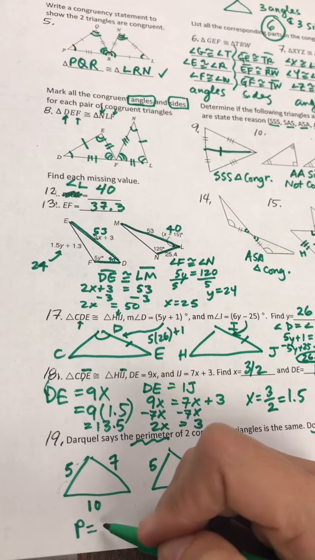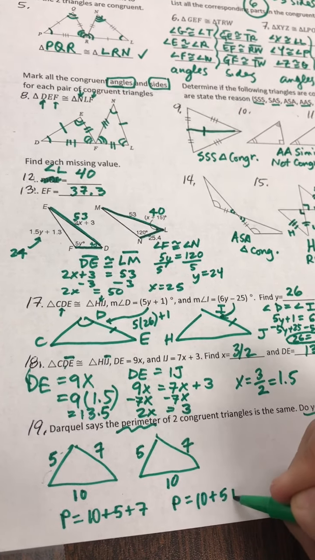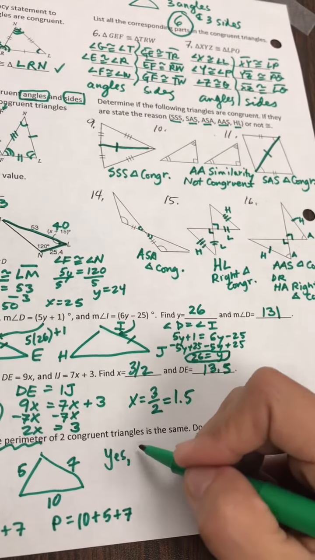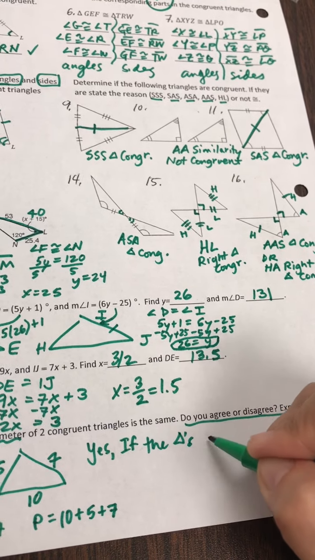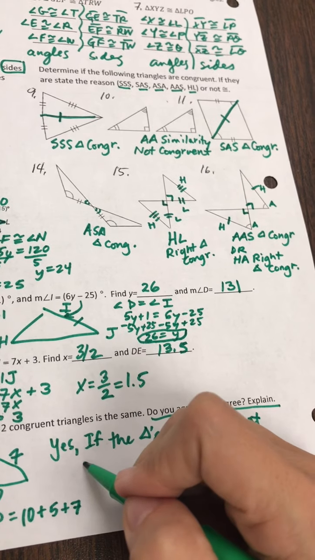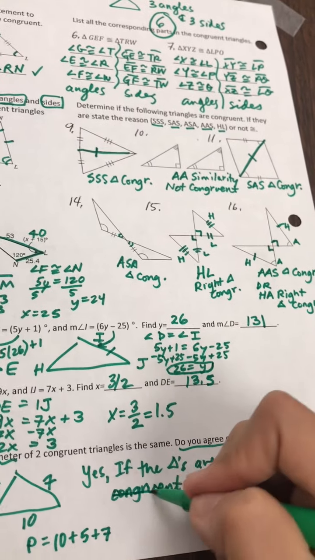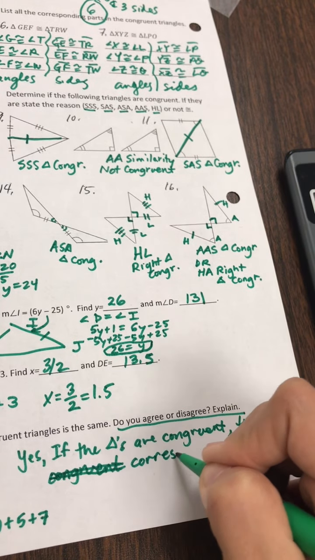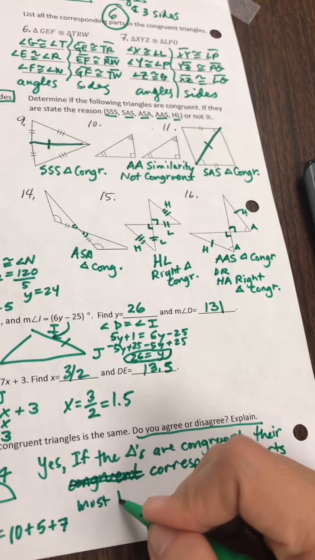Well, the perimeter of this one would be 10 plus 5 plus 7. The perimeter of this one would also be 10 plus 5 plus 7. So it looks like yes. If the triangles are congruent, I meant to say corresponding parts must be congruent.